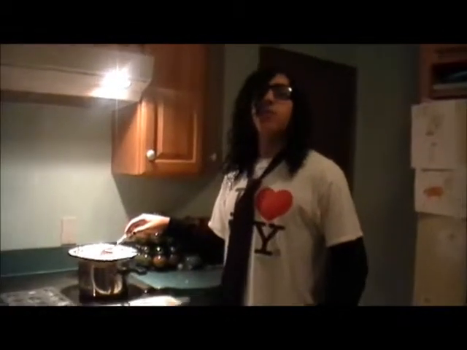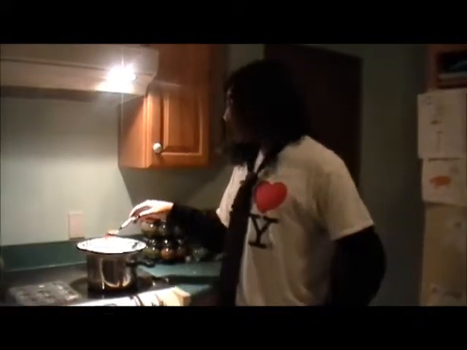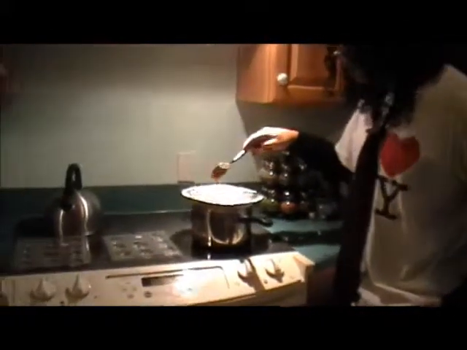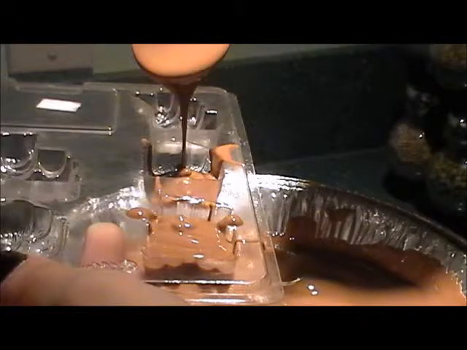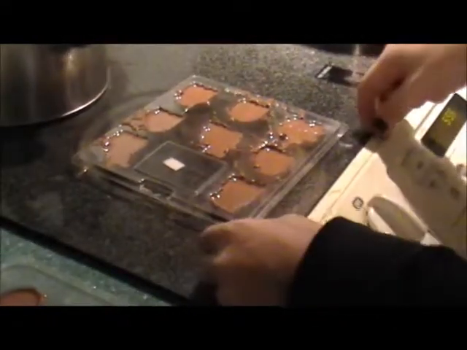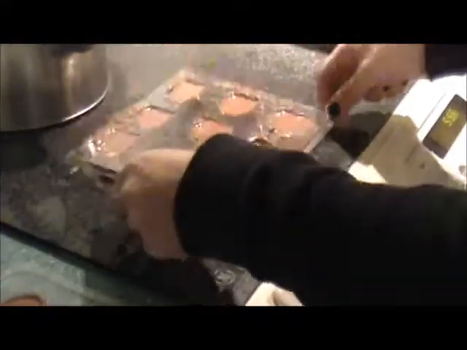As we know, liquids take shape of their containers, so therefore, the melted chocolate will now take shape of the molds. Fun fact: by shaking the container against the counter, you can get the air bubbles out.